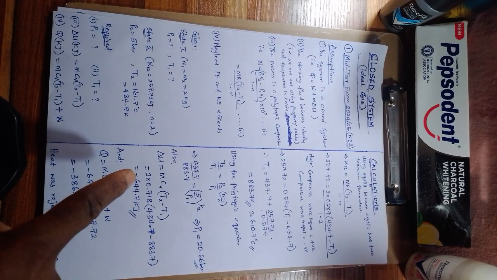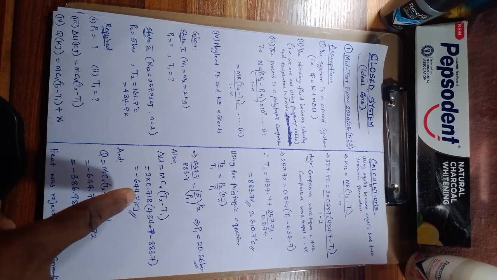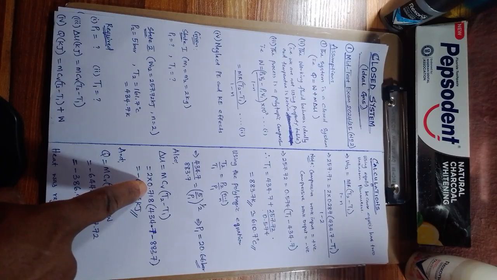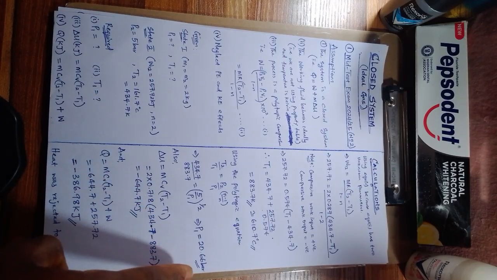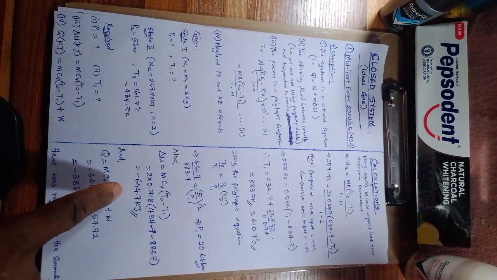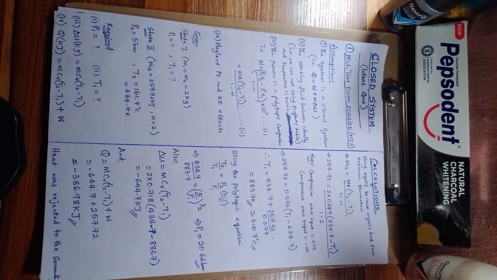Then for our change in U, you can see that if you substitute M, which is 2, Cv, which is 0.718, T2, which was given, and T1, which we have calculated, our change in internal energy will be minus 644.7 kilojoule.